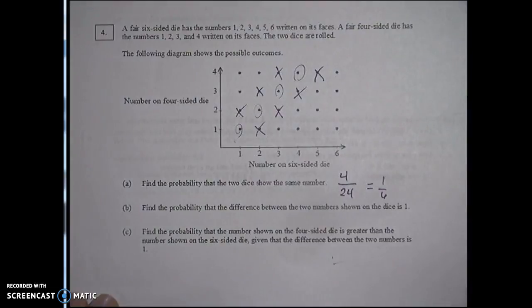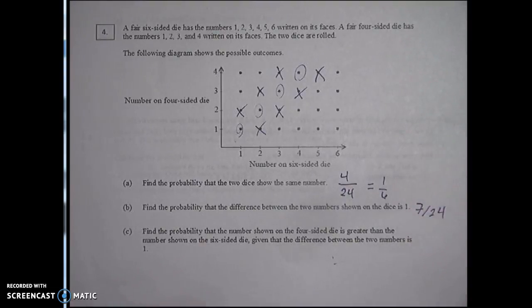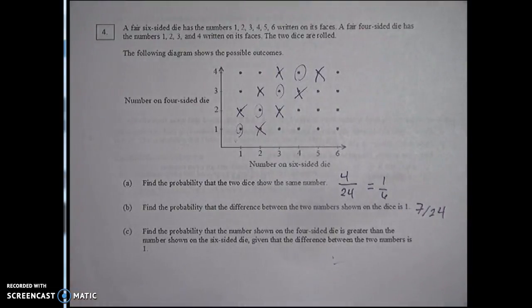So it looks like there's 7 different ways that can happen out of the 24. So that's 7 out of 24. So you see what I'm doing here is I'm just counting how many of these marks I've made and then dividing it by how many there are.